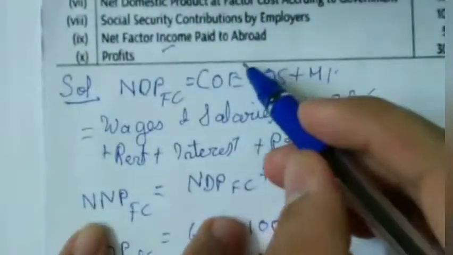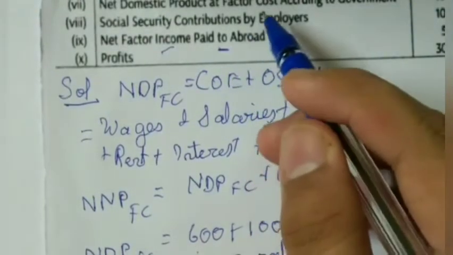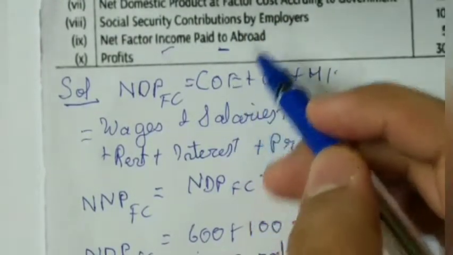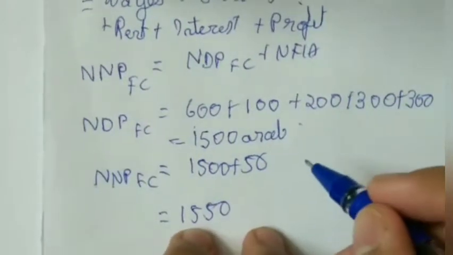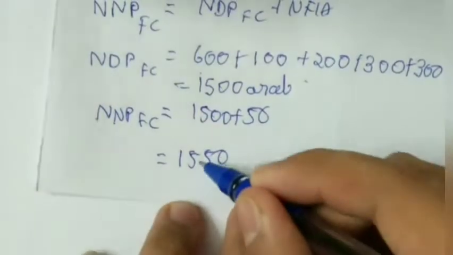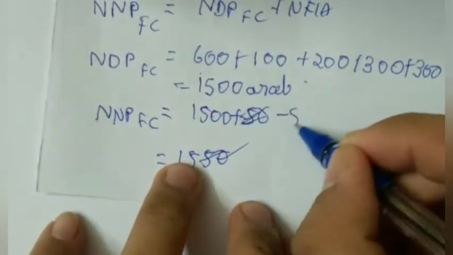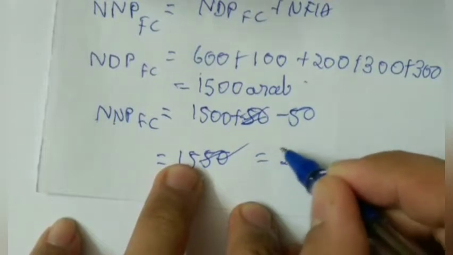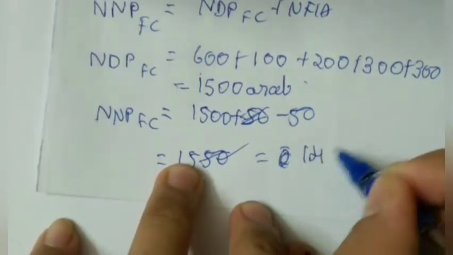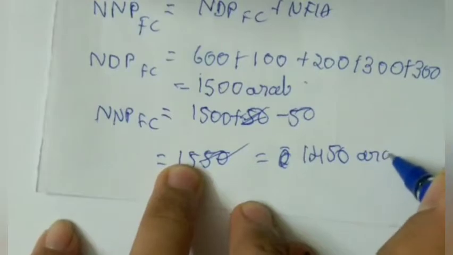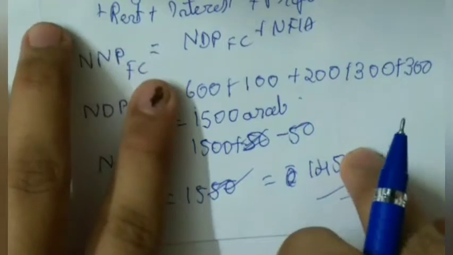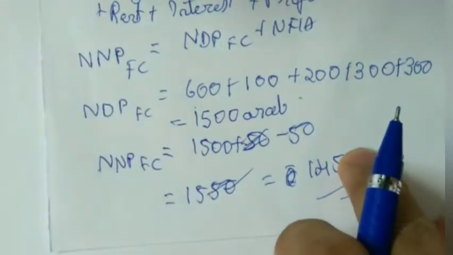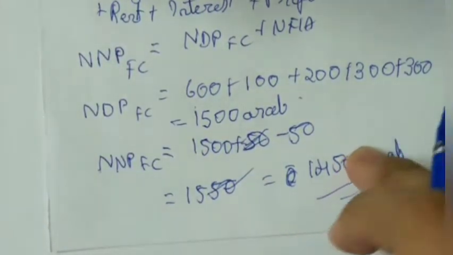Sorry, this is net factor income paid to abroad. So there is nothing from abroad; net factor income from abroad is 0 minus 50. So this will be 1500 minus 50, which will be equal to rupees 1450 crore. Because it is factor income paid to abroad, we are taking the negative sign while computing or calculating national income.